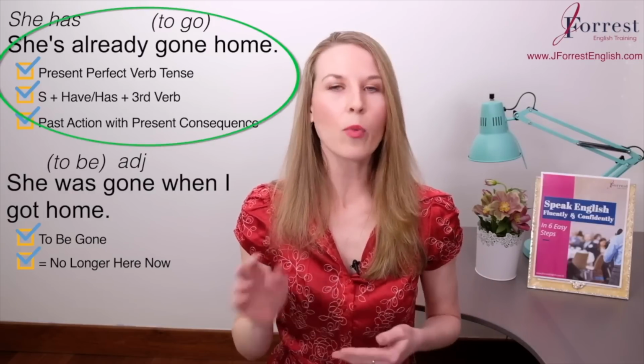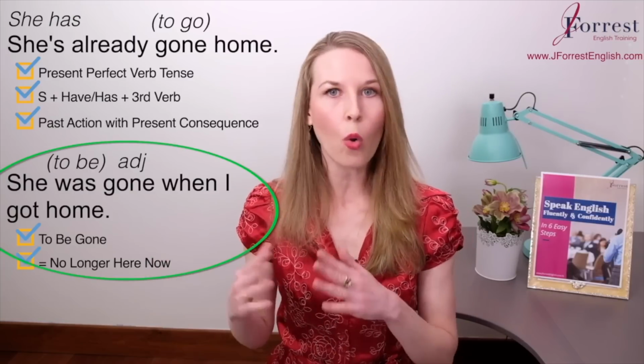Now you might be wondering, when do we use to go and when do we use to be gone? Well, we use the verb to go when we're talking about movement. And we use the verb to be gone simply to mean no longer here. So we want to emphasize the absence of something or someone, not necessarily their movement.